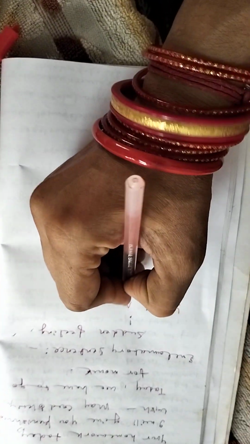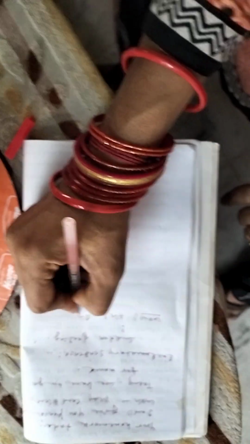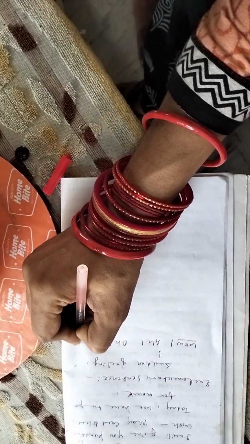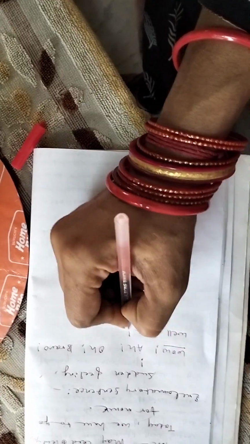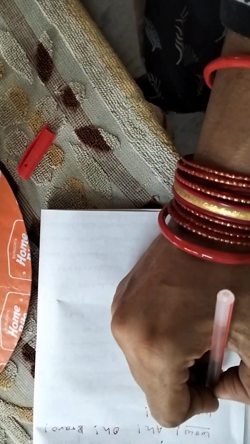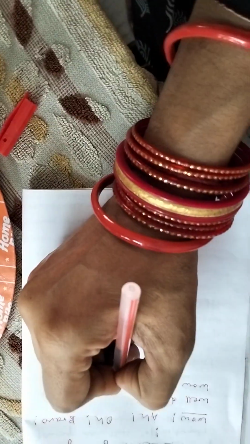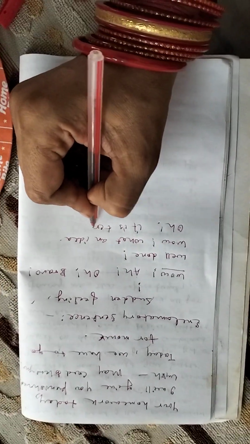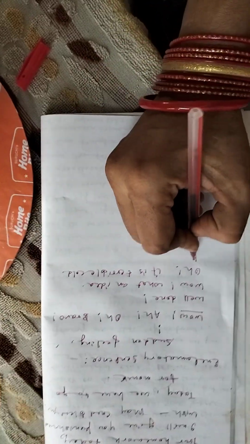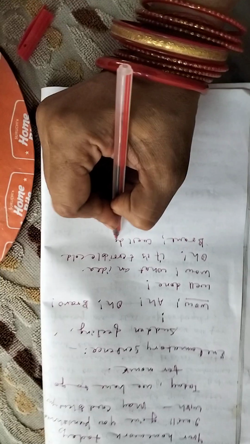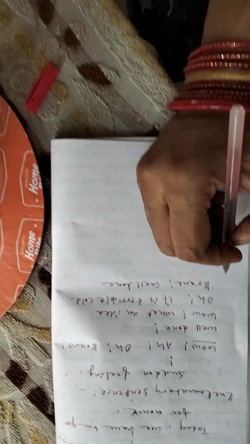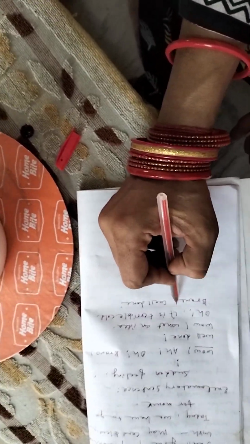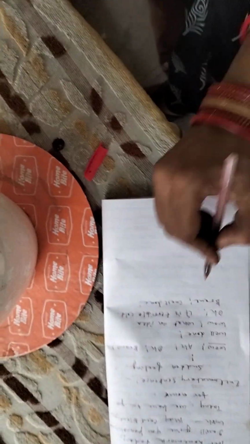So, for example, wow, oh, bravo, well done. These are the exclamatory symbols. For example, you frame the sentences: wow, what an idea! Oh, it's terrible! Terrible cold! Bravo, well done! So these have exclamation marks. Everywhere you find the exclamation mark, you can tell this is an exclamatory sentence.